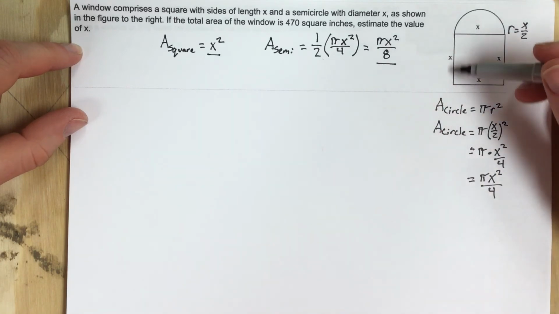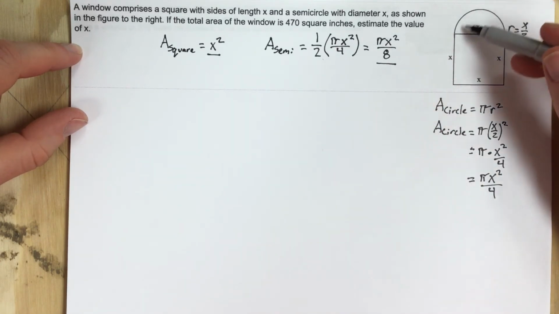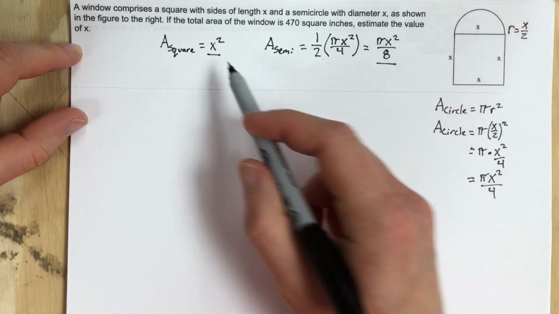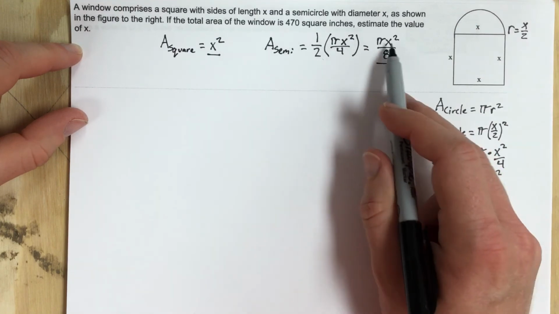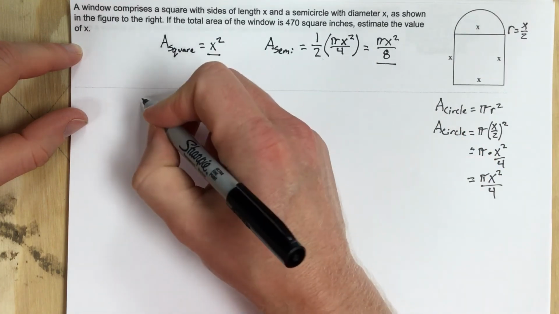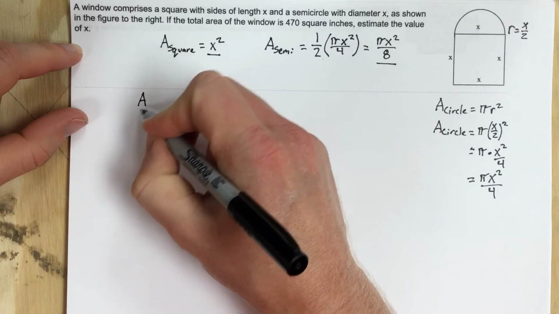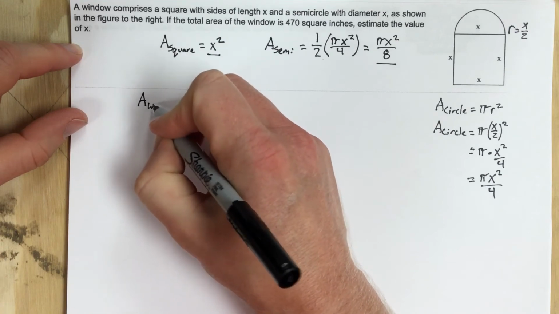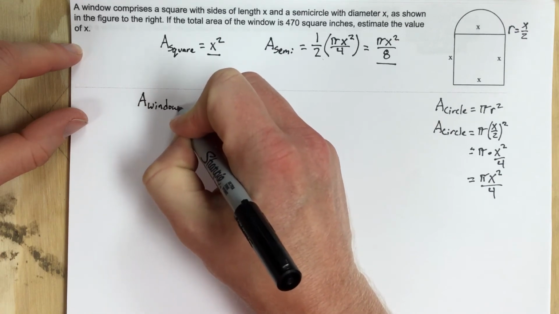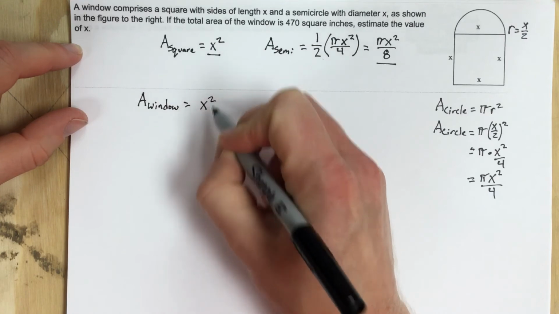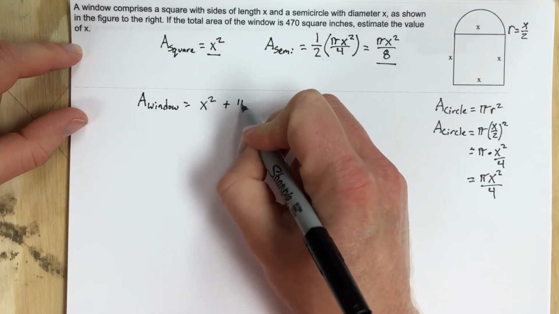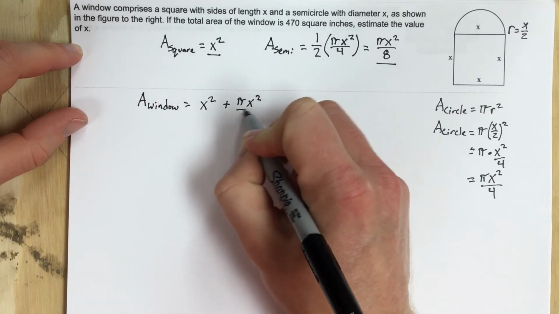Now, how do you get the area of the total window? Well, what you're going to do is add the area of the square plus the area of the semicircle. So the area of the window is equal to x squared plus pi x squared over 8.